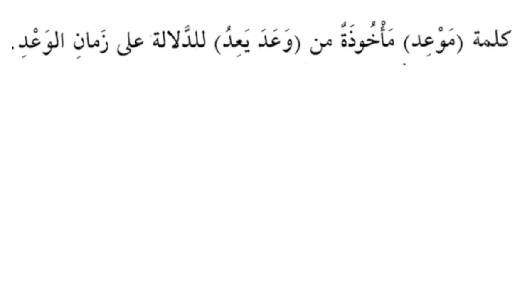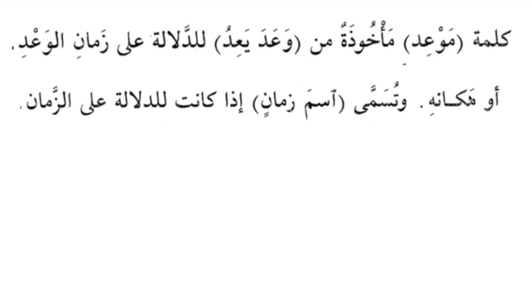So what is this ismu zarf? Kalimatu maw'idun. Maw'idun is on the pattern maf'ilun. Normally it means the appointment or appointed time. Here it means designated. The word that is designated, ma'khuzatum min, means it comes from akhaza ya'khuzu. Ma'khuzatu means the thing which is taken. So the word which is derived from wa'ada ya'idu lid-dalalati, to direct, ala zamanil wa'di, towards the time of the appointment, the designated time. So it's a word which gives us the exact time when the action has taken place, aw makanihi, or the place where the action has taken place.